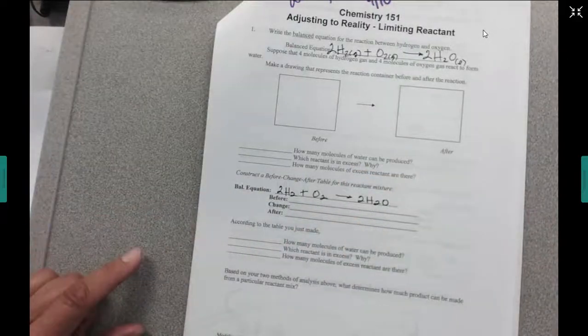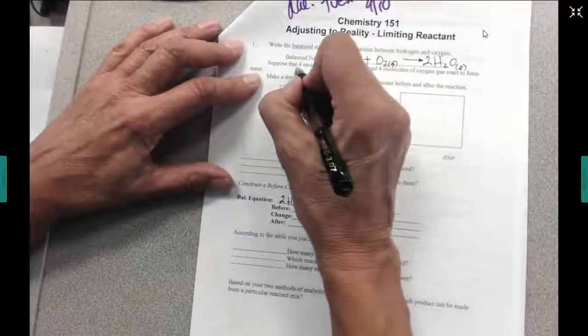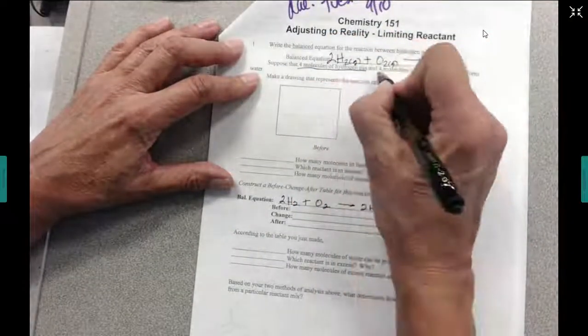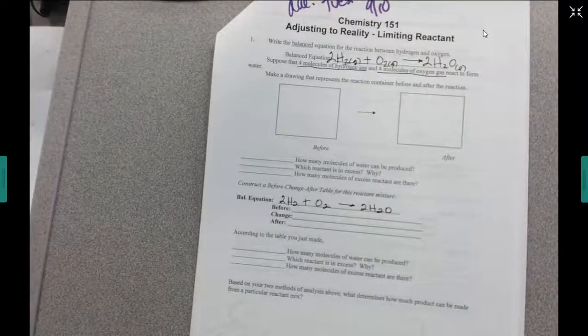All right? Now they're telling us we've got 4 molecules of hydrogen gas and 4 molecules of oxygen gas. We can also say that's 4 moles. You could even say it's 4 dozen. So you can think about them as individual particles, you can think about them in terms of dozens, or you can think about them in terms of moles. That coefficient can count for any one of those quantities. Right now we're just going to think about them as molecules, but it also works for moles.